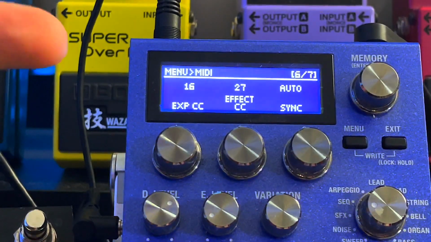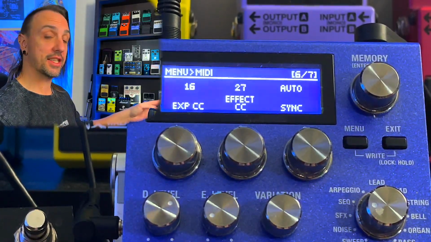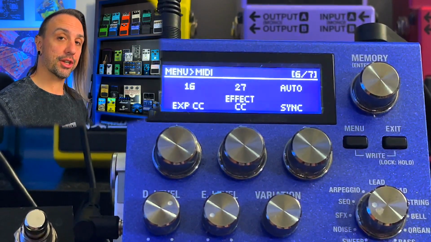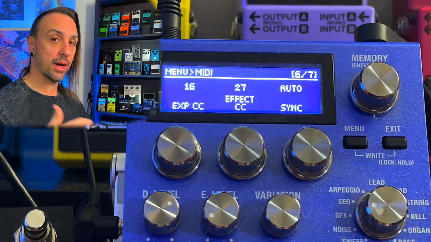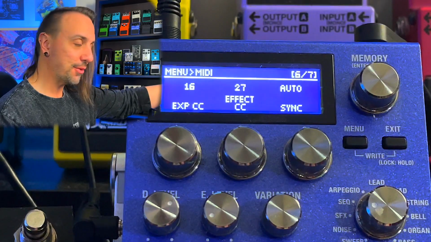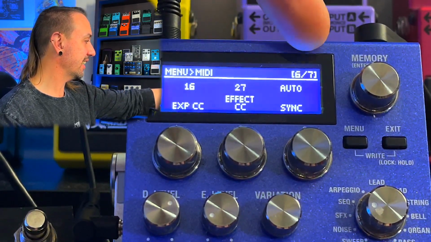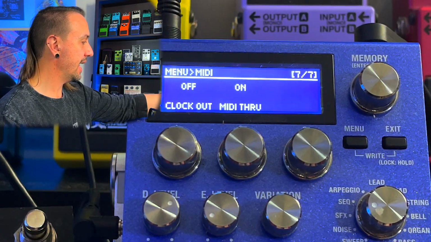Next one, expression pedal number 16. Now on that first video where I used the GT1000, I use the expression pedal through the GT1000 into the SY200, and that explains that one perfectly. Watch that one. Next is the effect on and off. I showed you guys that one. Next is the sync, that's on auto. And then at the very end, we've got clock out and MIDI through.